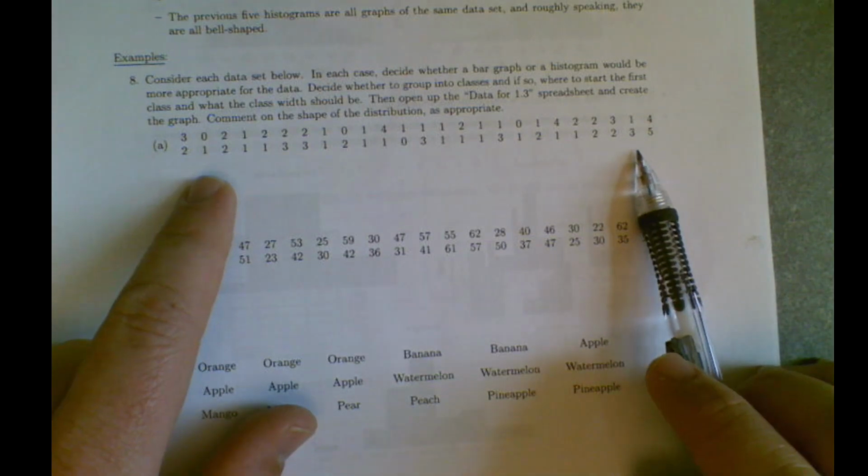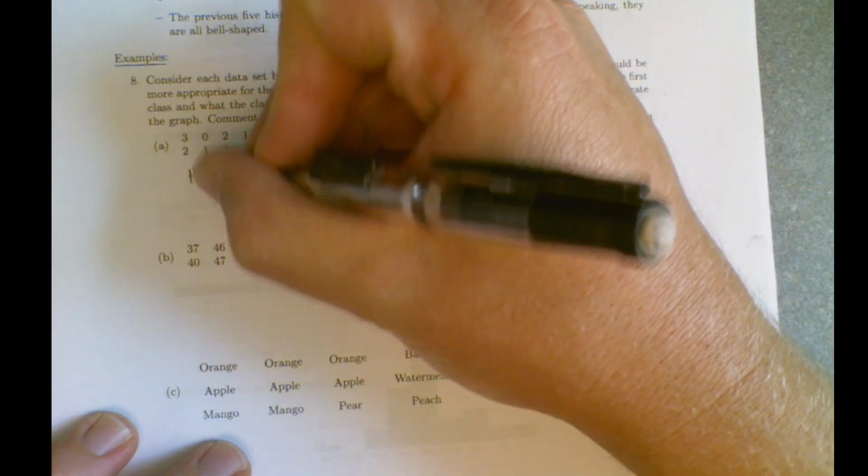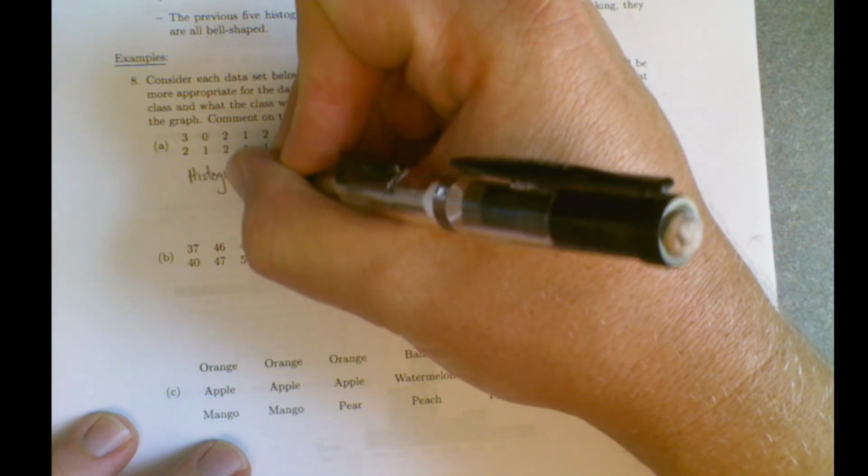So we'll run through these quickly. Looking at this first one, I would say we're going to create a histogram because the data is numerical. So it's a histogram for sure. The next question is, should we group this into classes since we're going to be creating a histogram? In this case, I would say no. It doesn't seem like that would be necessary.